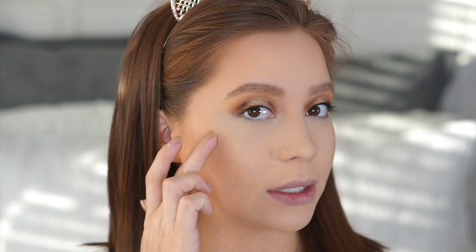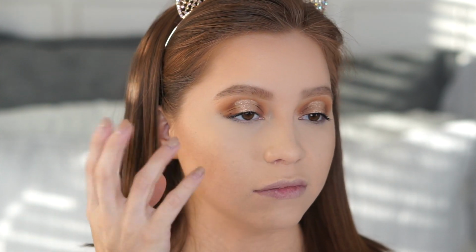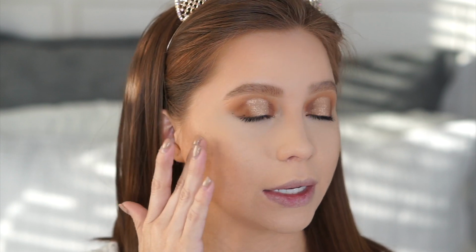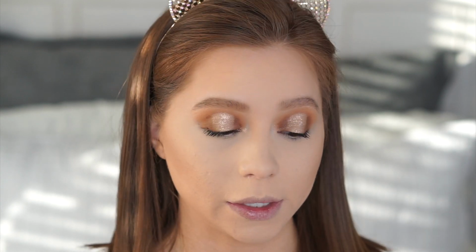Now contouring is done. The next step is highlighting, or for me, the next step is highlighting. I like highlighting before blush just because I don't want to see a distinct line between my highlight and my blush. I feel like adding my highlight first and then putting my blush and blending it into where my highlight is going to make it look more natural, and everything's so much more blended. So that's why I do highlight first.